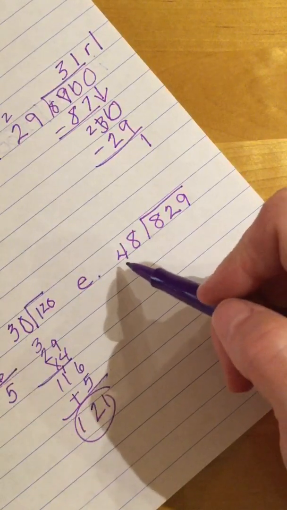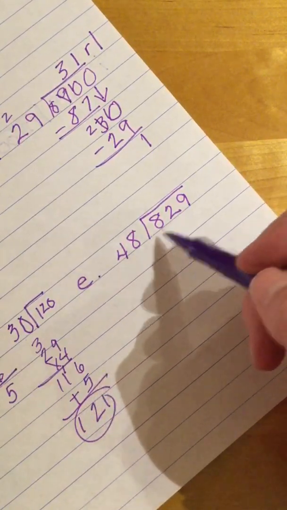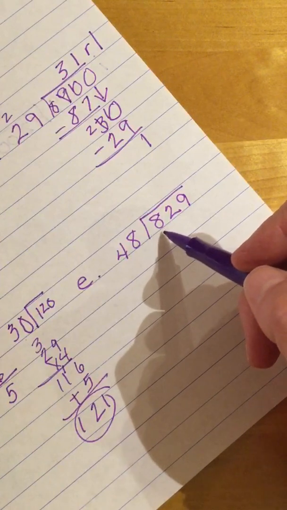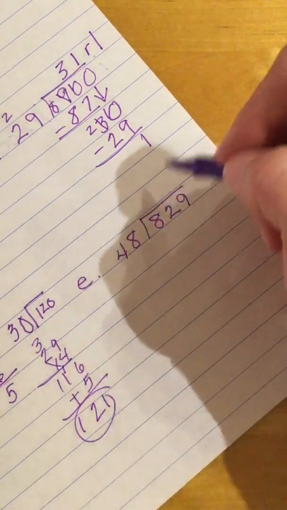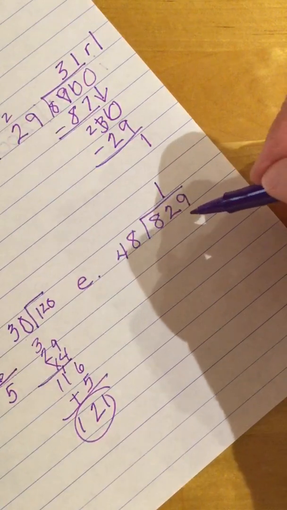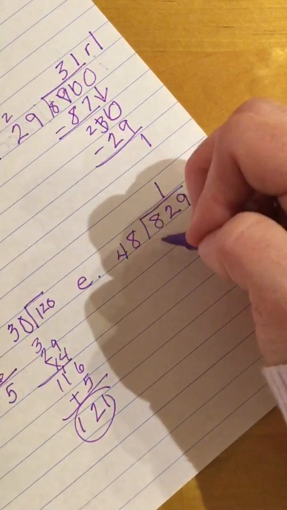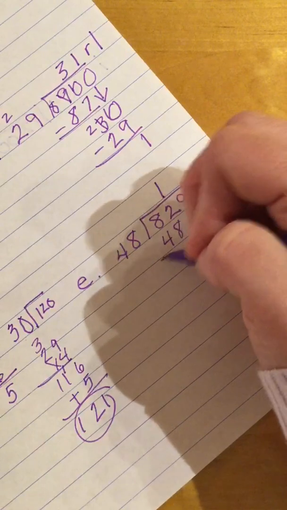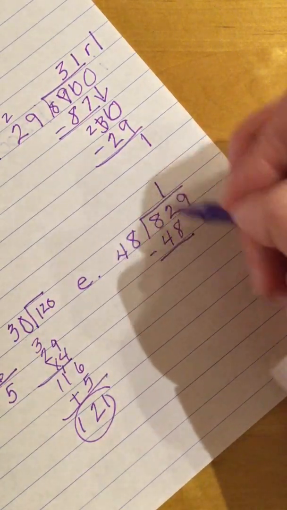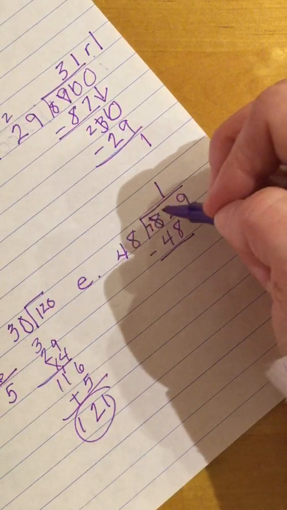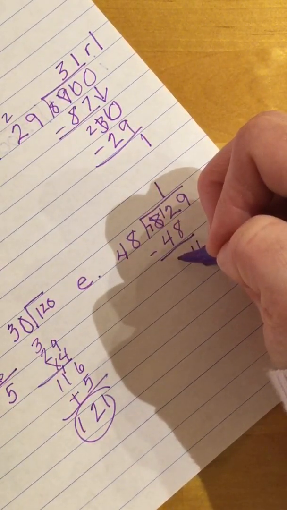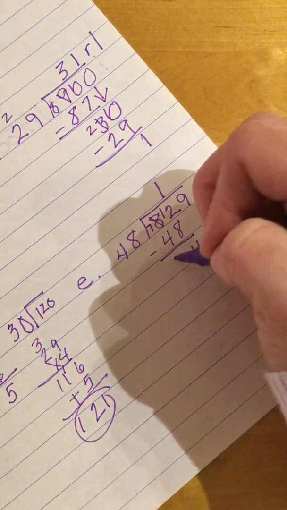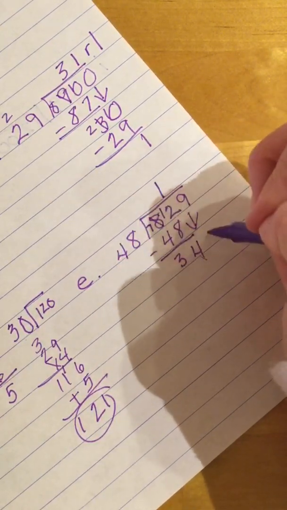E, I'm going to look at this 48 as a 50. And 50 goes in, 5 goes into 8 only 1 time, correct? So it goes in there once, because guess what? 50 plus 50 is 100. That's just too big. So I know that 48 times 1 is 48. I'll subtract 7. 12 subtract 8 is 4. 7 subtract 4 is 3. So 34. I need to bring down my 9.